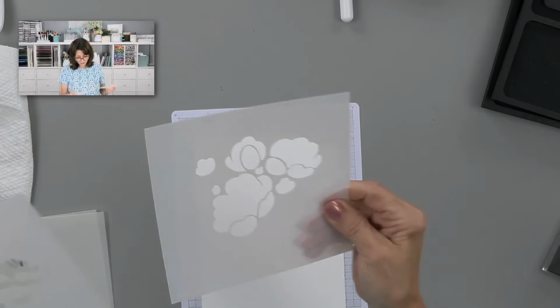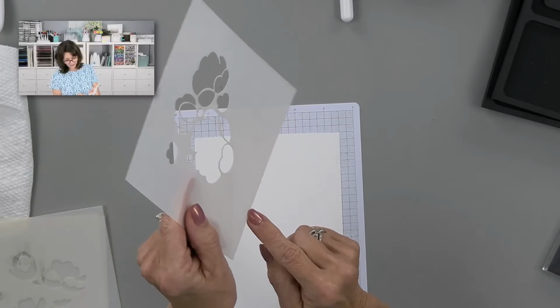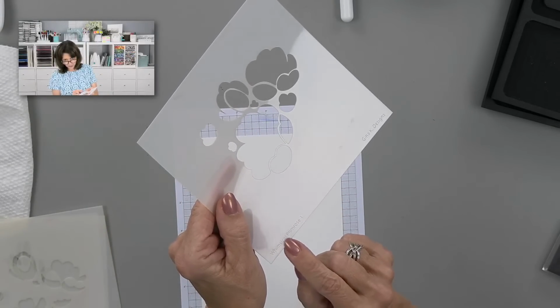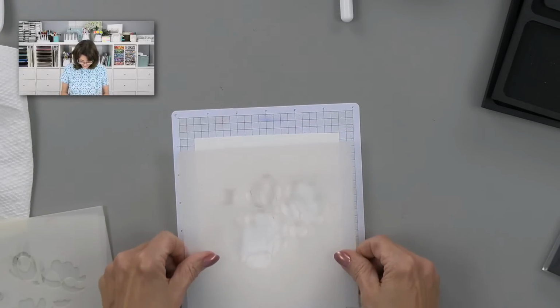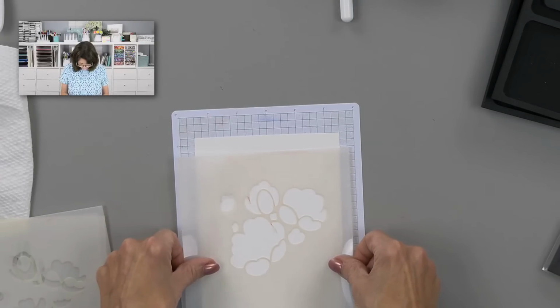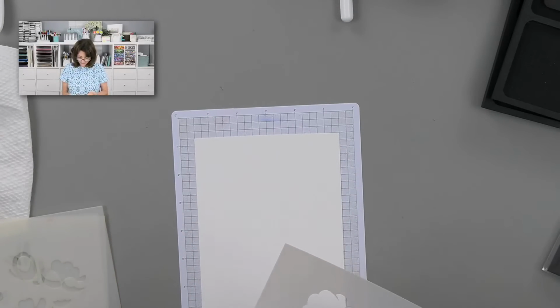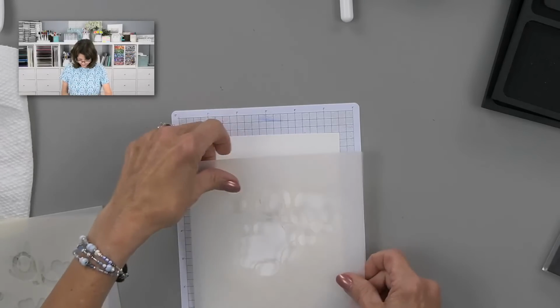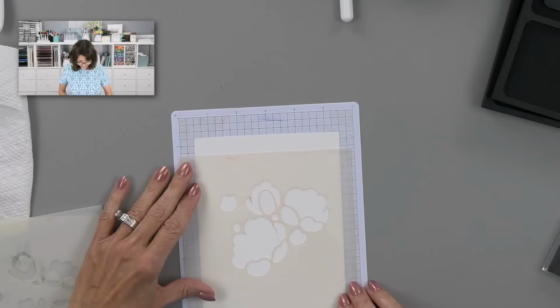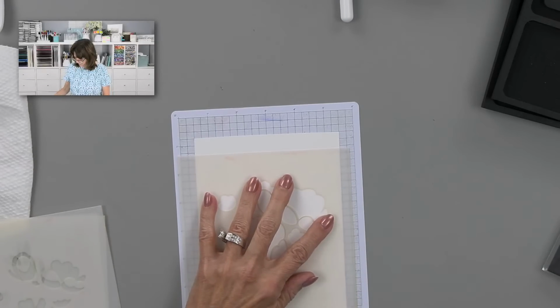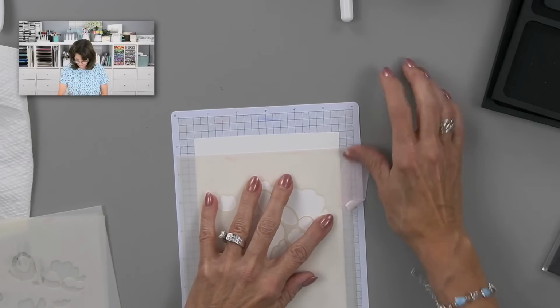Okay, so we're going to use layer 1. We want to make sure that we can see that it says Whimsical Primrose 1 here. And you can put it wherever you want. It doesn't matter. I'm going to put it right here in the main center of this. It's really easy to line up, so you'll be able to see it no matter where you put it.